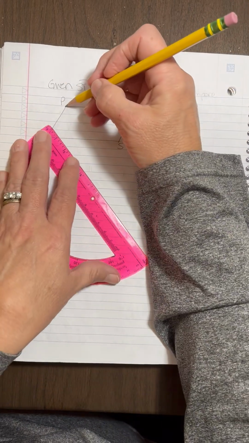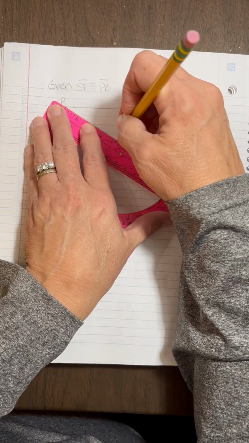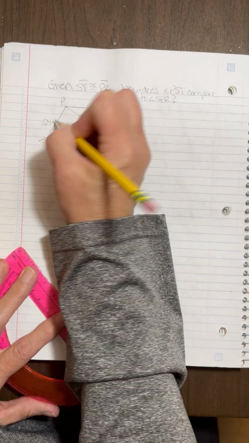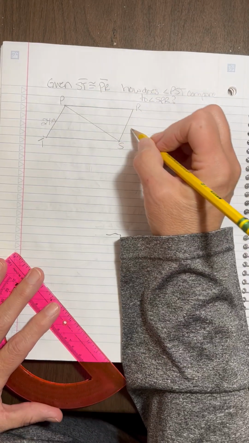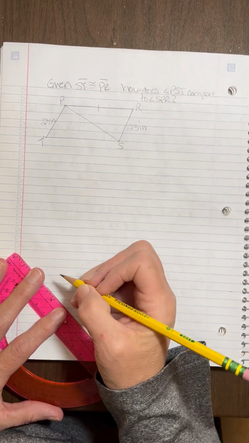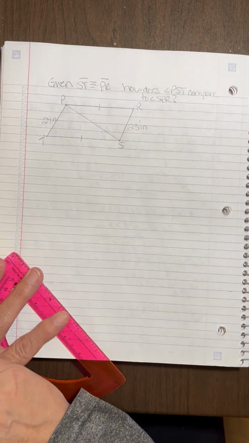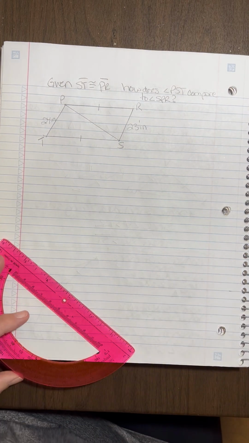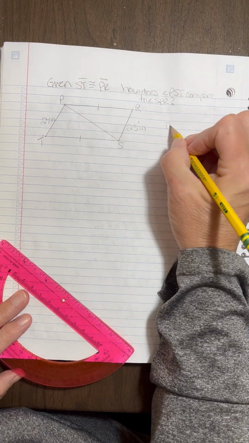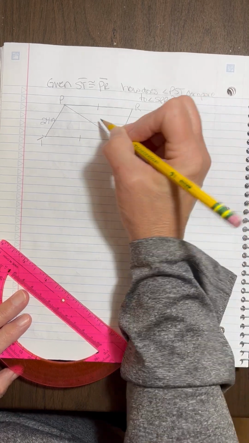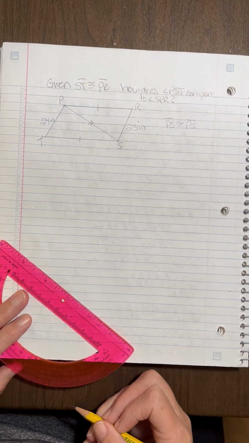and we're going to draw a line from P to S. Okay, this is 24 inches. This is 23 inches. And ST and PR, they told us that, right? Okay. So what else do we know? Well, we know that PS is congruent to PS, right? Because it's reflexive. Okay.